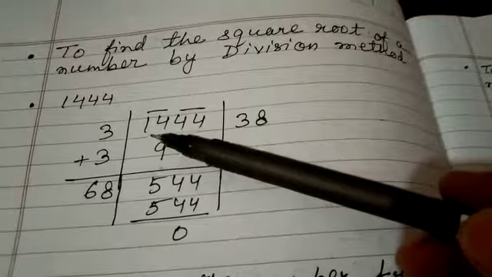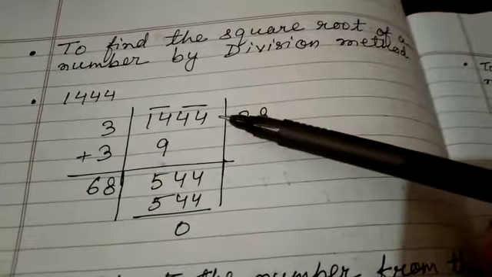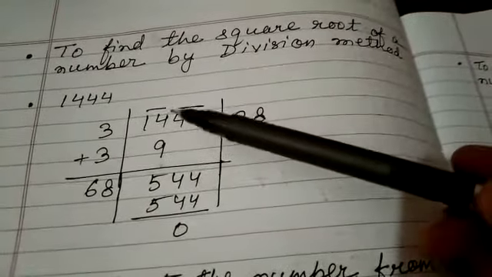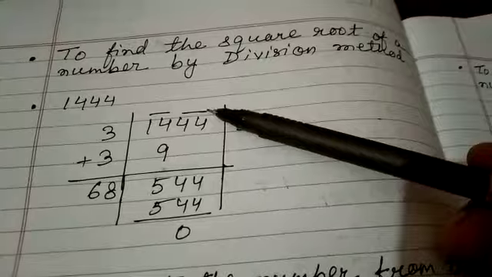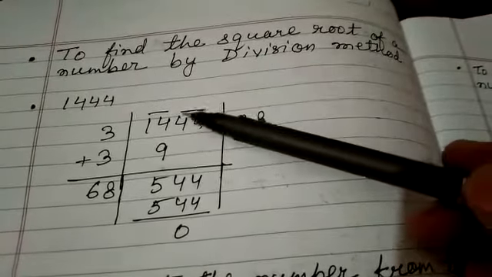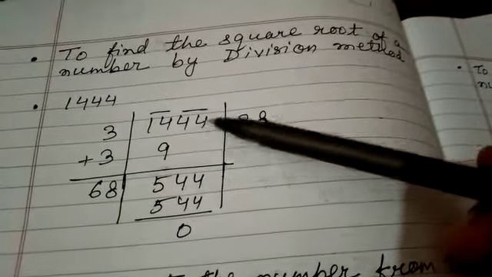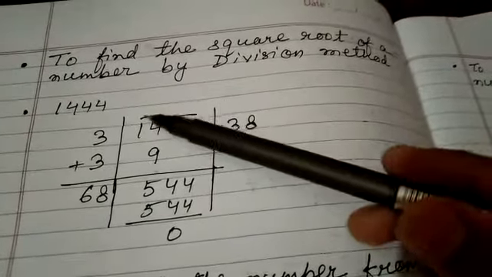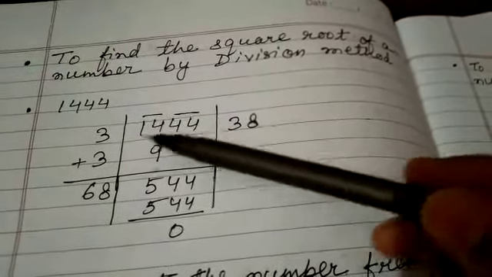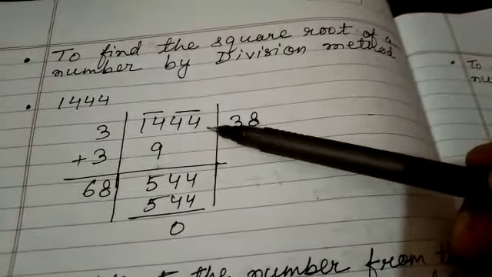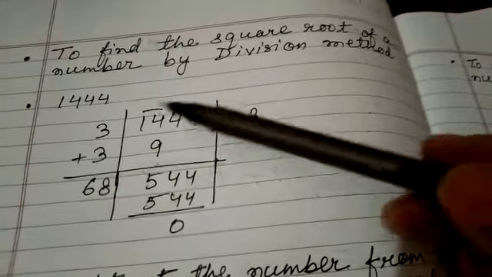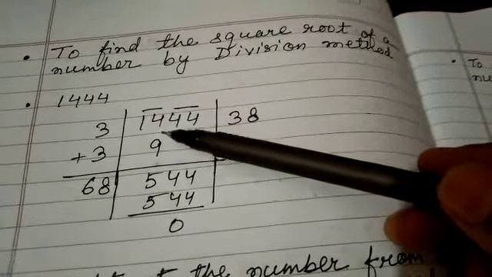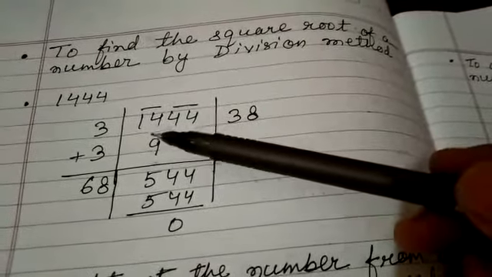Here I have taken a number, 1444. The first thing we will do is make pairs. As we are doing this for the square root, we will make pairs from the ones place. Ones and tens make one pair, and these two numbers will make one pair. If suppose 444 were the number, then the last two numbers make one pair and one is left alone, so that will make a number alone.